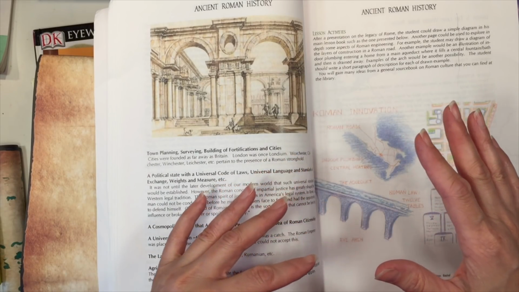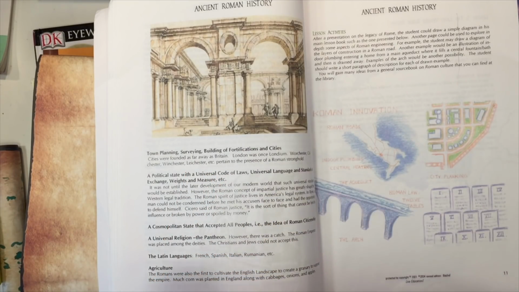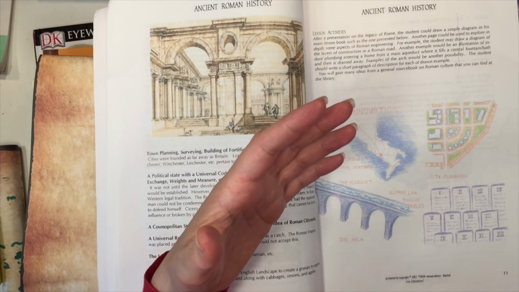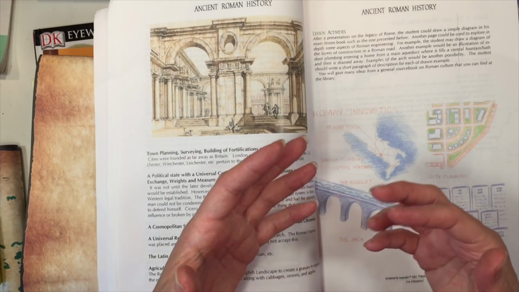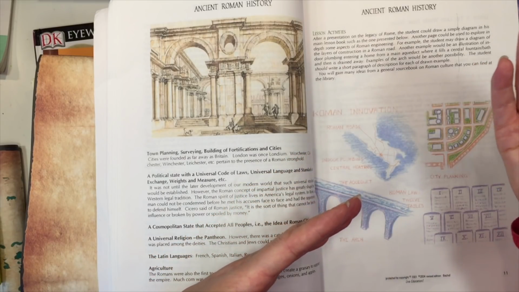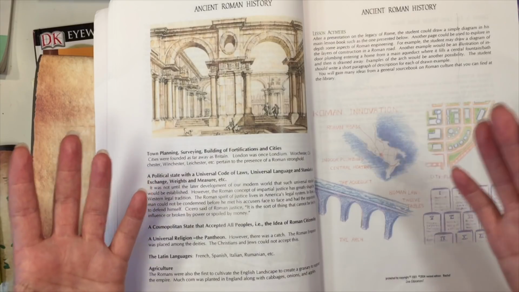So the lessons run on a 3-day cycle approximately, where you're starting out with the information. The following day, you'll revisit that information in a more imaginative way. And by the 3rd day, maybe even the 4th day, you're doing your written narration and maybe a drawing to go along with it.